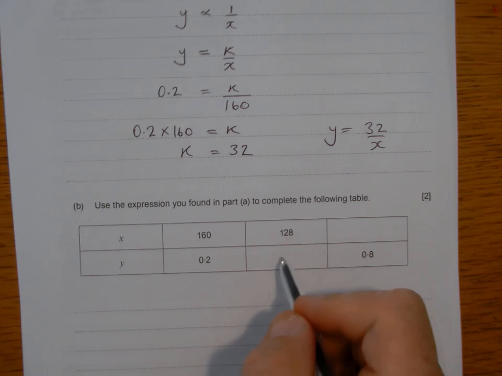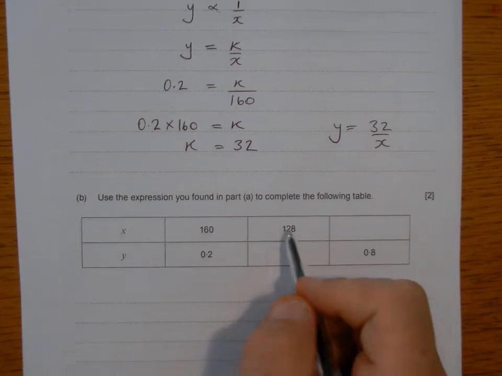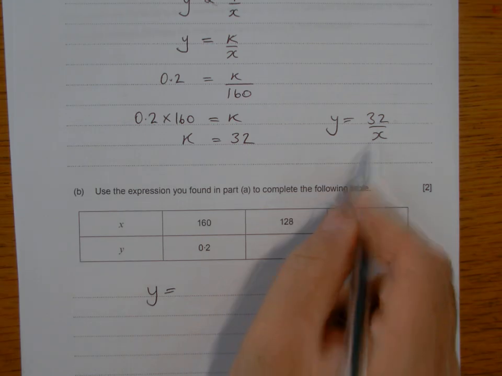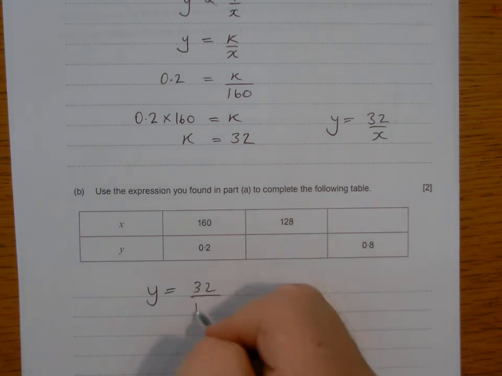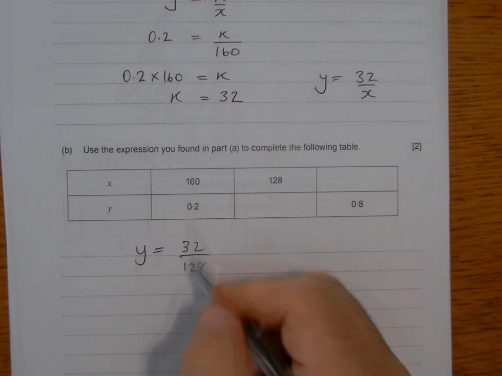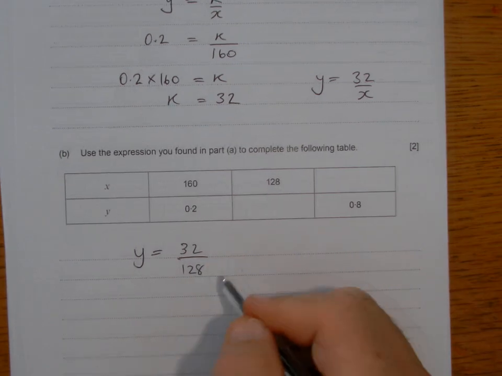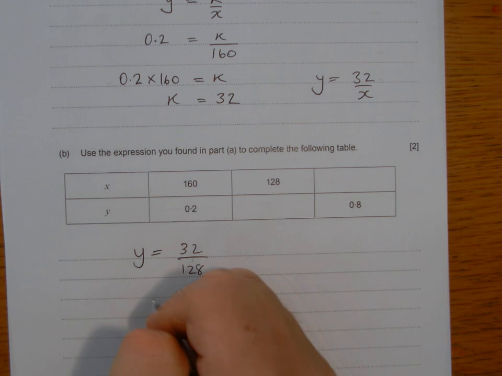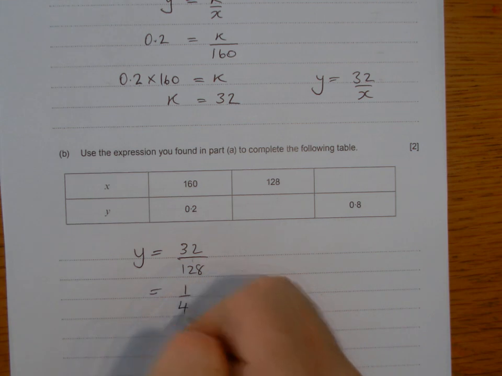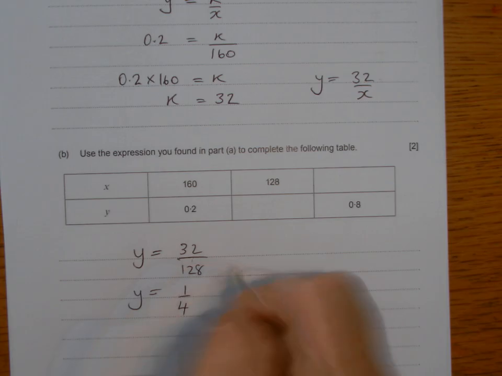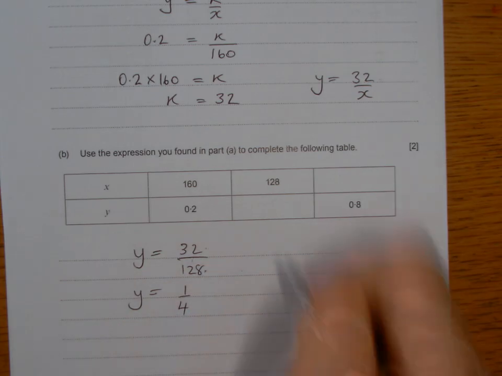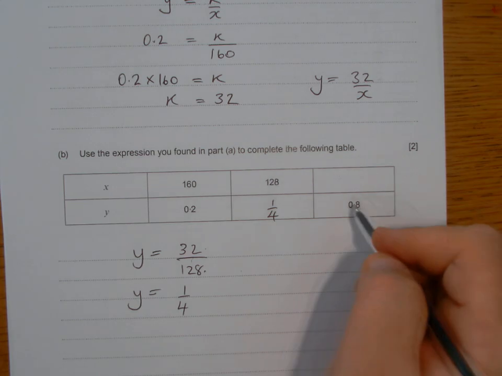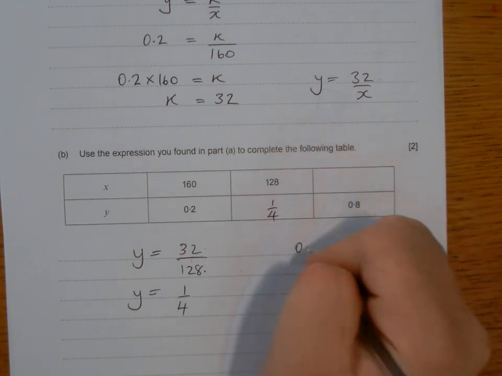So in part B then, we're given these values. x is 128, so we put that in: 32 over 128. This simplifies down. I suppose we could just leave it as it is, because we don't have to simplify the fraction, but I think you can see that would be a quarter, because 32 goes into 128 4 times, so you put a quarter, or 0.25, and then when this is 0.8, we put that there.